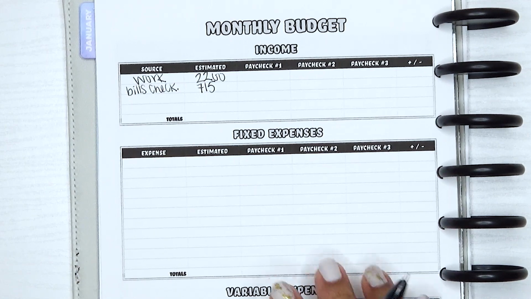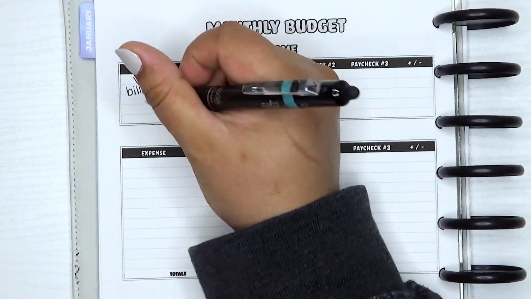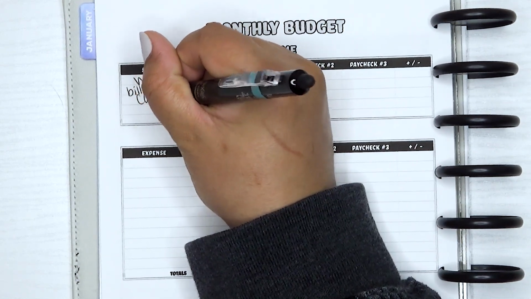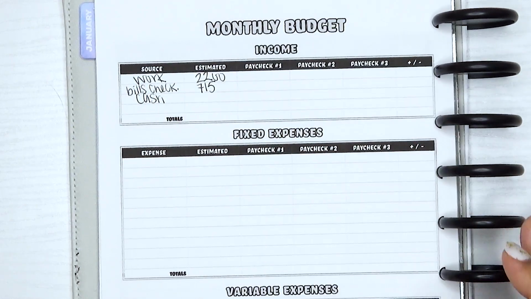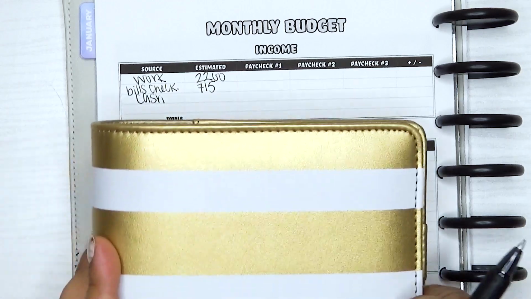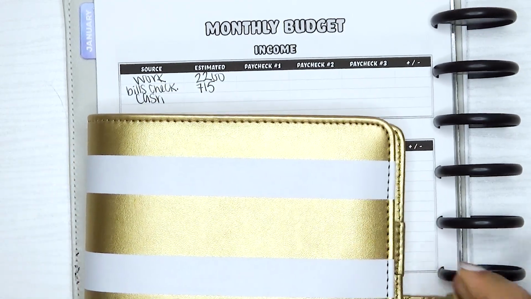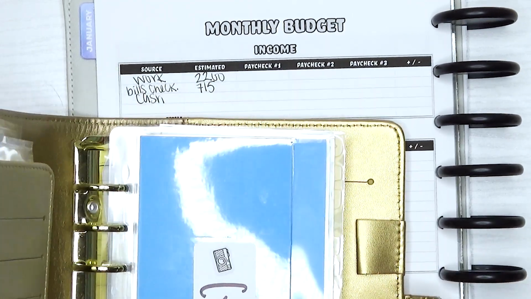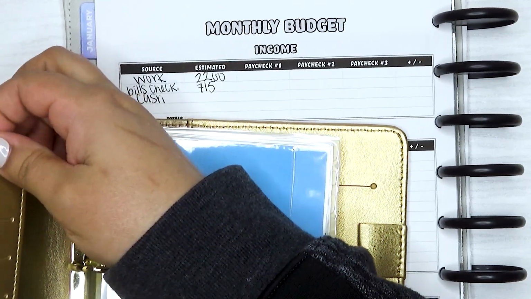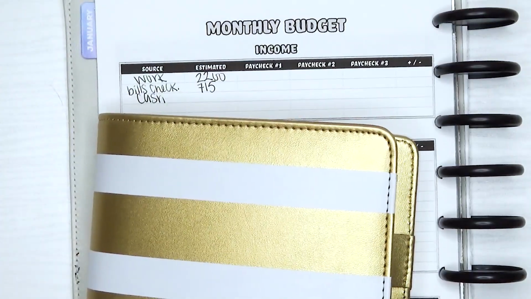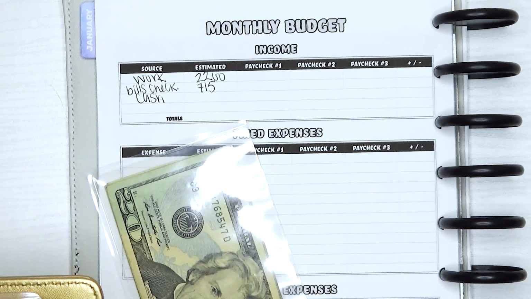The other thing too is that I'm going to be taking in some cash because I have a few dollars left over from Christmas, and also I was temporarily doing in-home services for a couple weeks for the company I work for, just to get out of the store for a little bit.